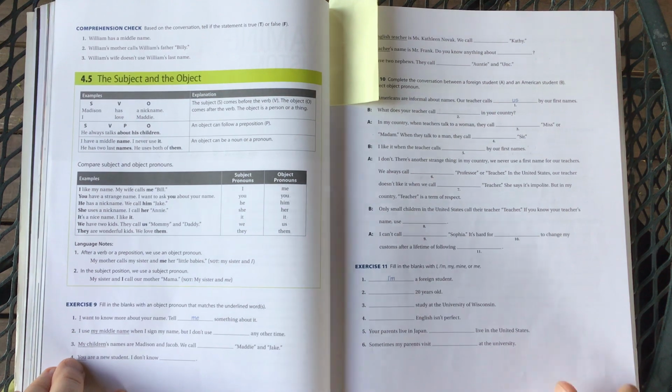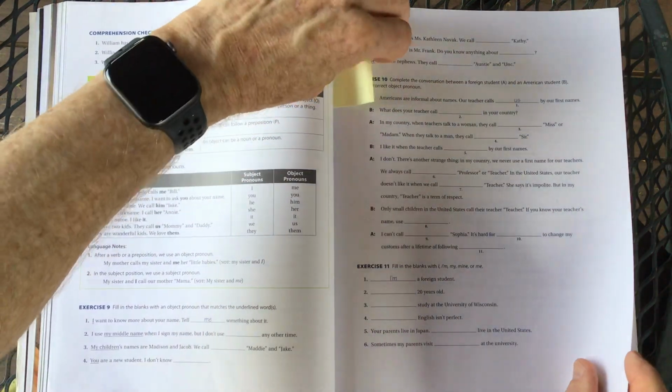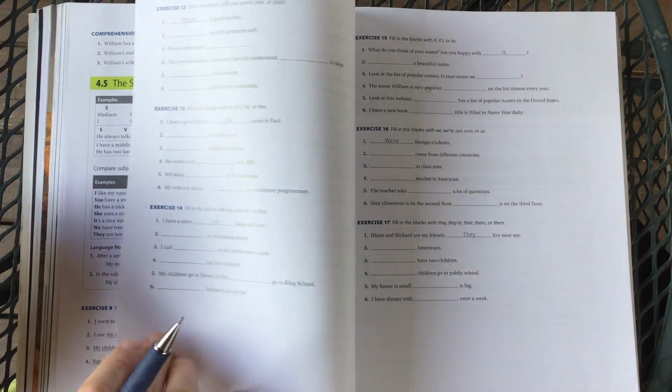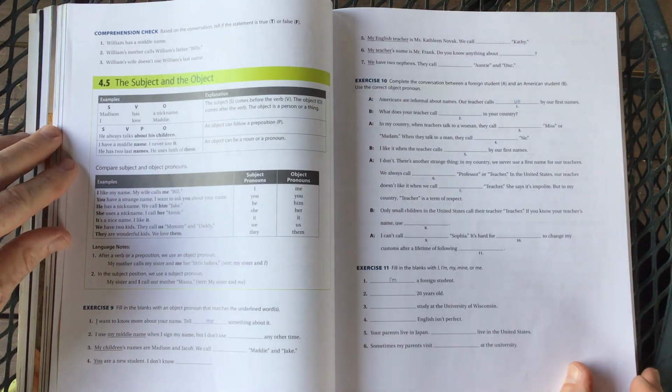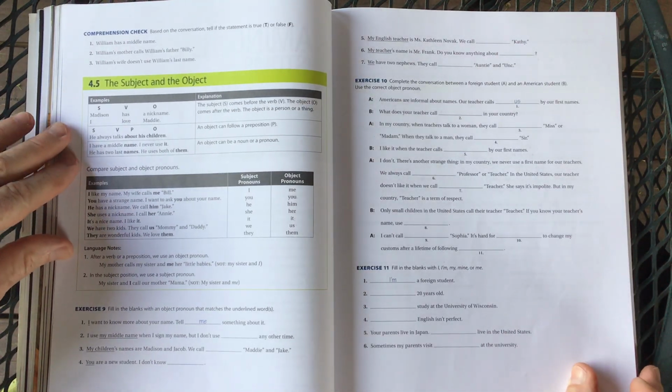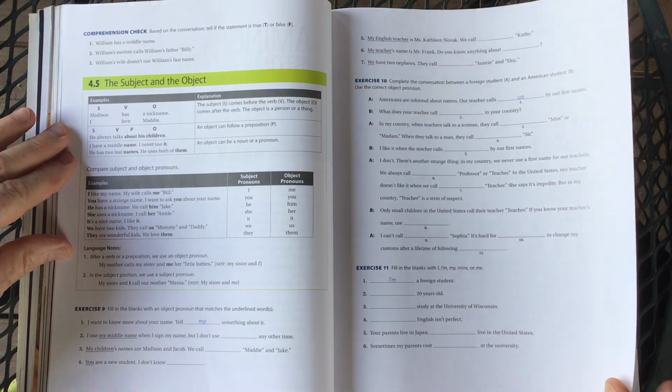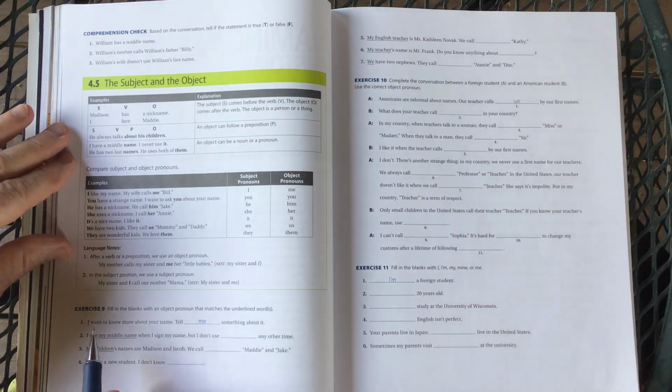Okay? Now, as I look at the exercises here, there are many exercises. So for this assignment, it's going to take some time, but let's look at each of the exercises.